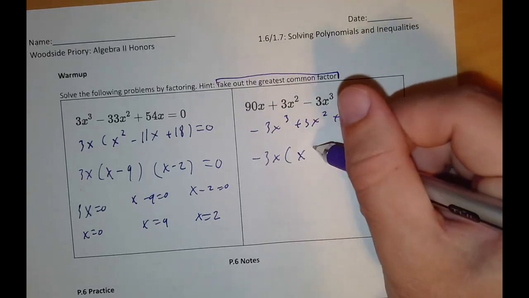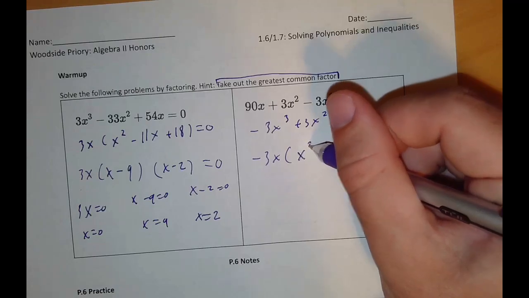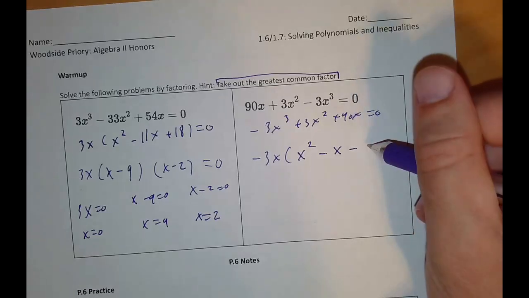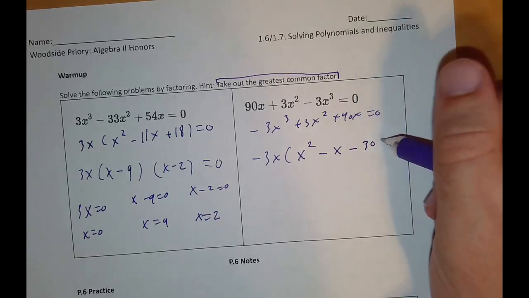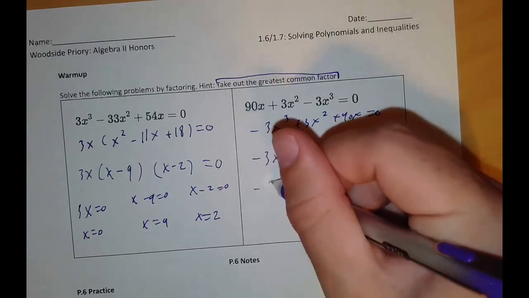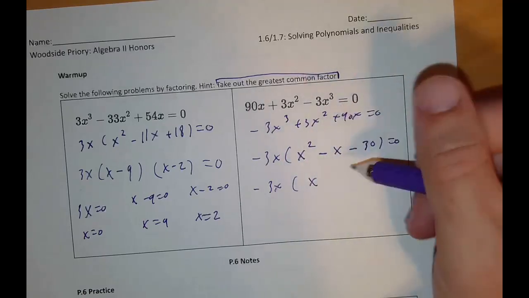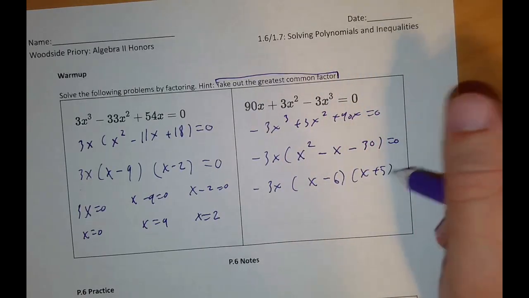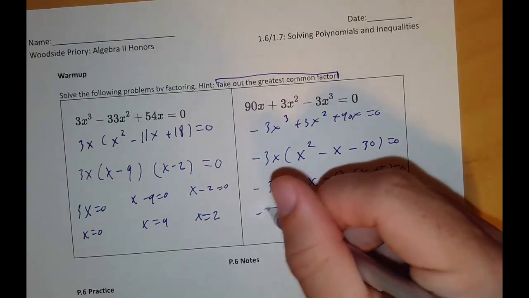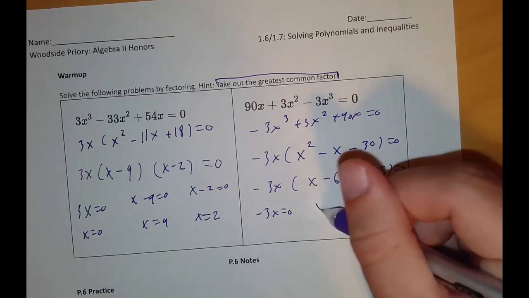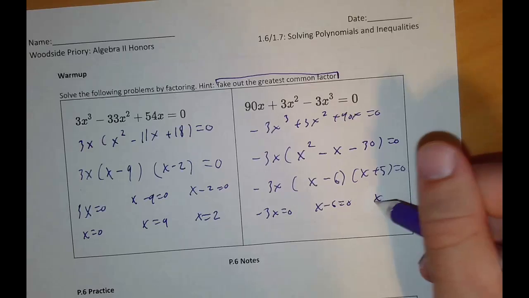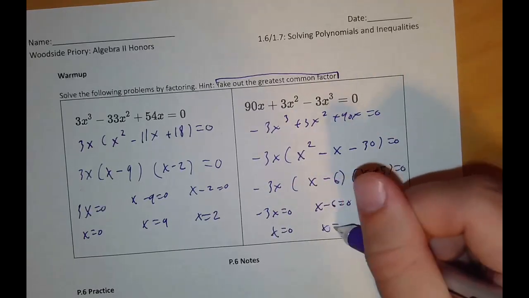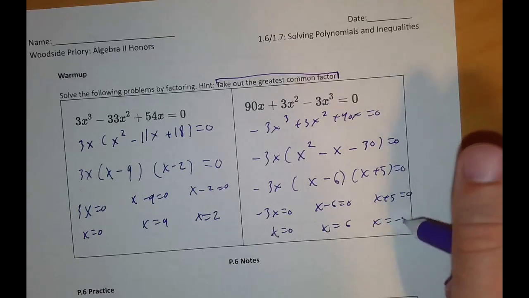We're going to get x squared minus x minus 30, and we'll get x minus 6 and x plus 5 as our factors. And so we'll get negative 3x equals 0, x minus 6 equals 0, x plus 5 equals 0. So x equals 0, x equals 6, x equals negative 5.